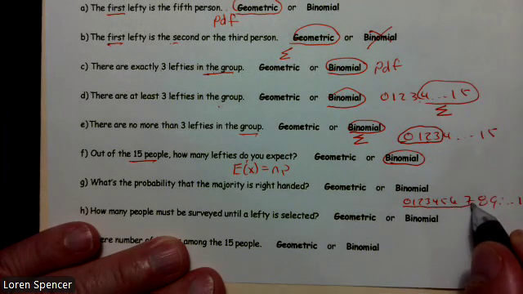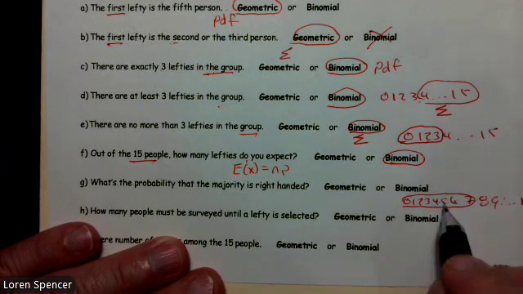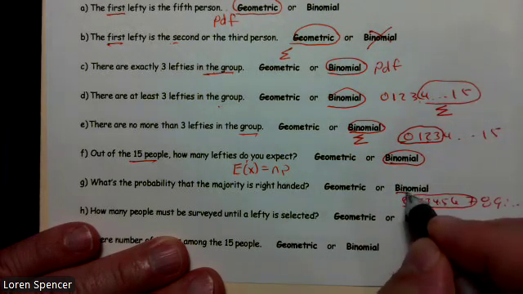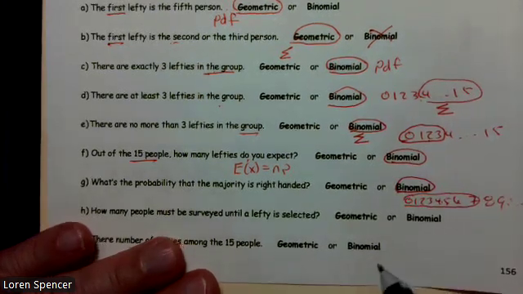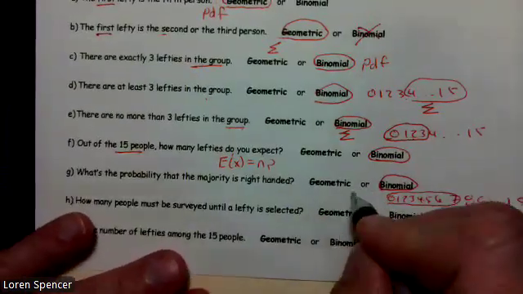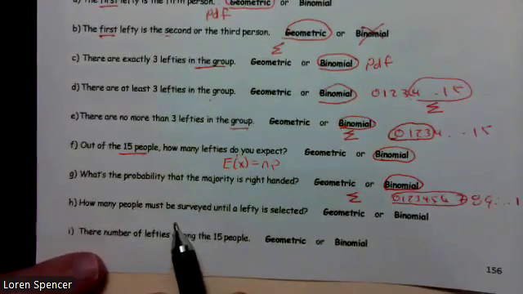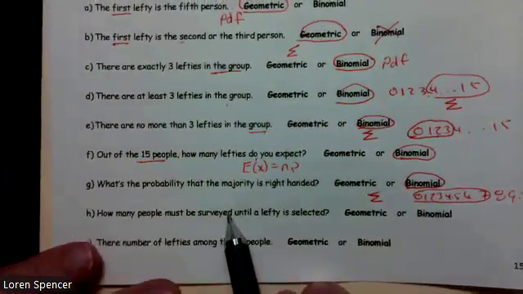If these are left-handed, this would be what I would be working with, and I'd be working with a group. So this makes it a binomial. And because I could have multiple values, this is going to be a summation.